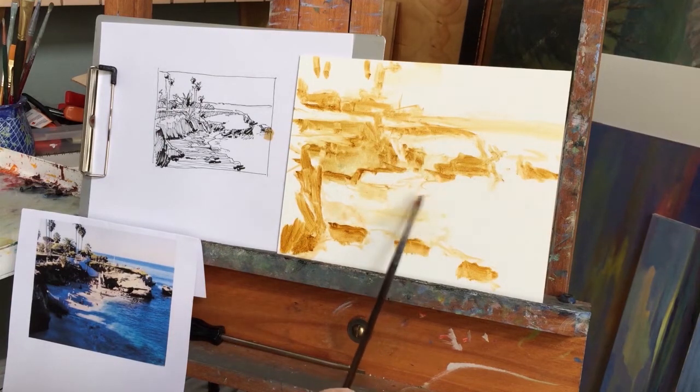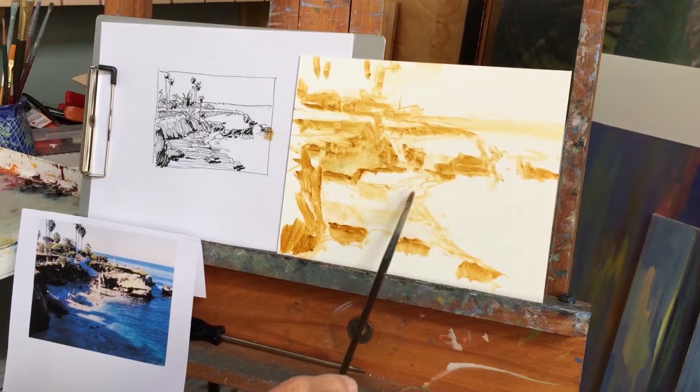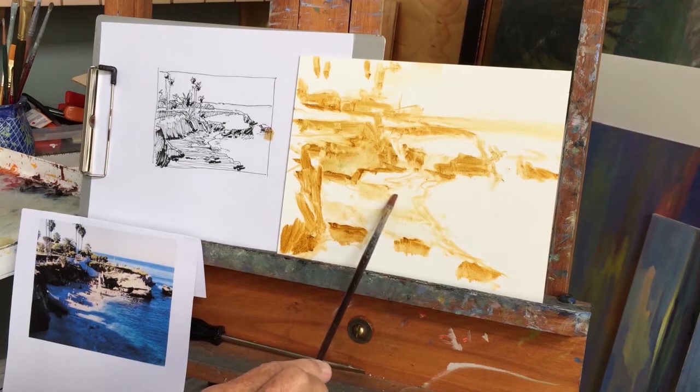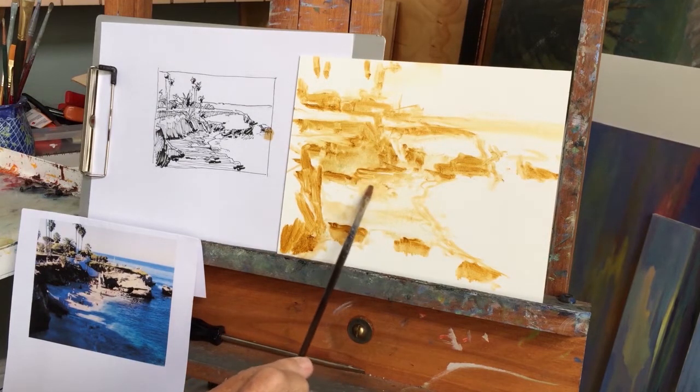So I wanted to indicate for now just a little bit of where the actual surf and the white water comes in. So that's about that area in there. It's not exact. I don't have to worry about exact lines. So the shadow is going to come out in here. So there's going to be shadow here, shadow there.